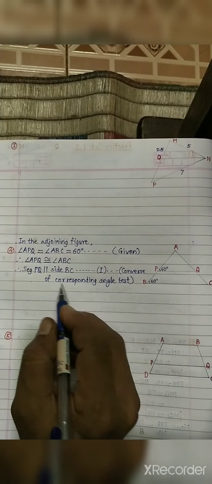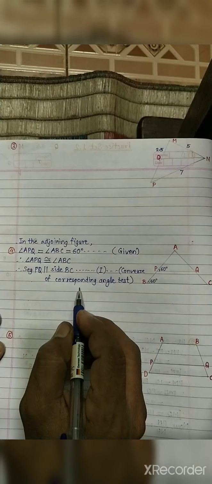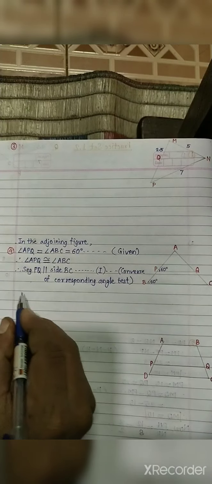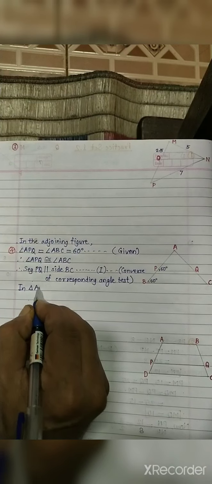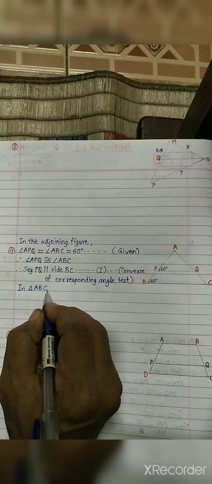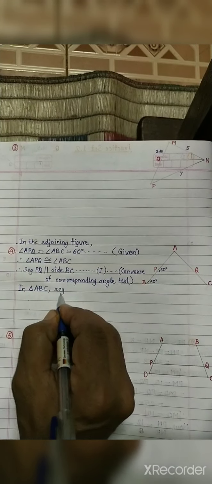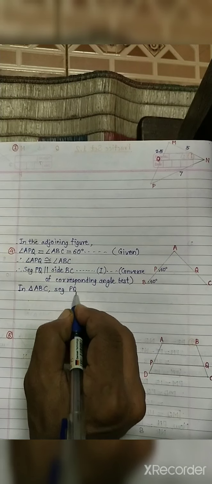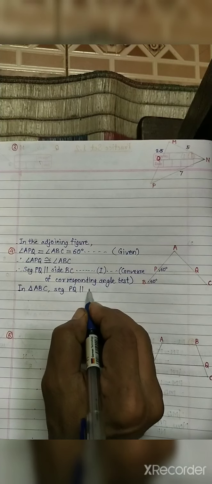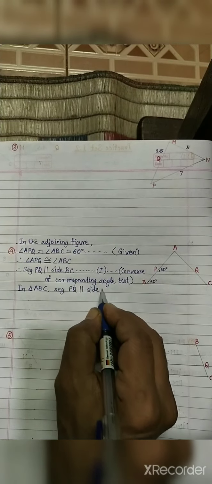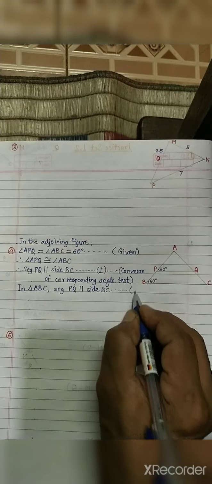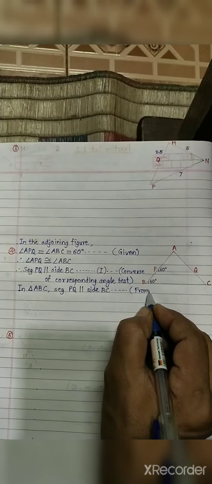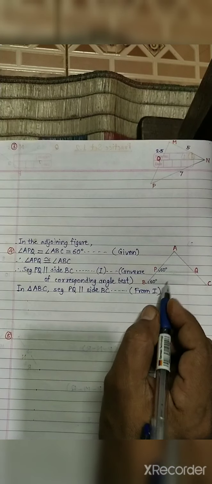Okay. Now in triangle ABC, seg PQ is parallel to side BC. Here reason is from 1.